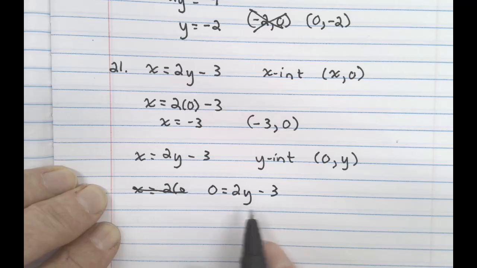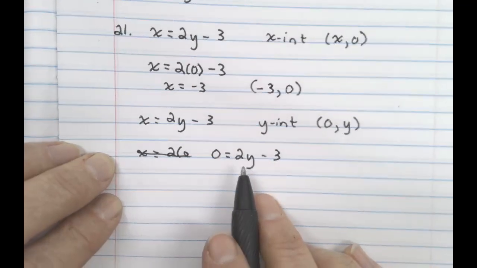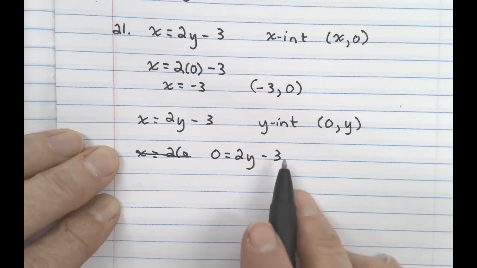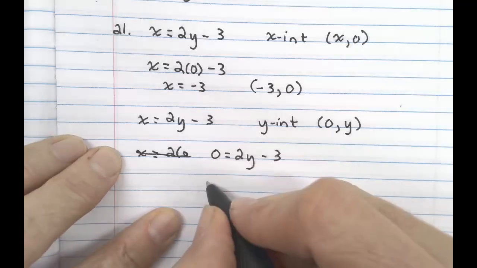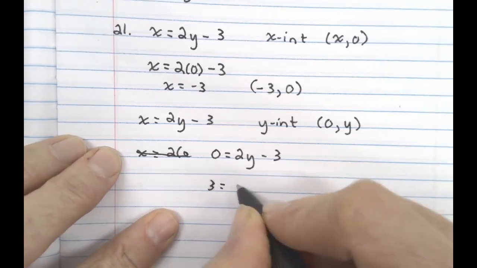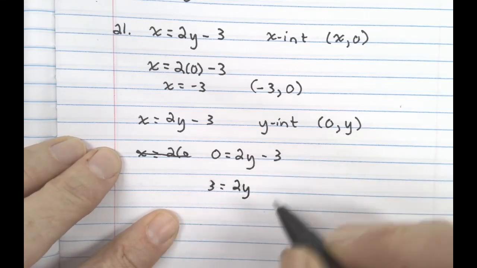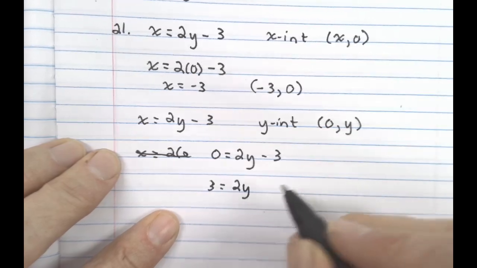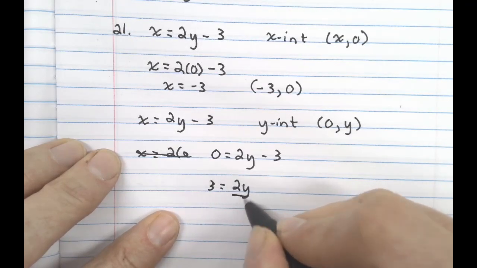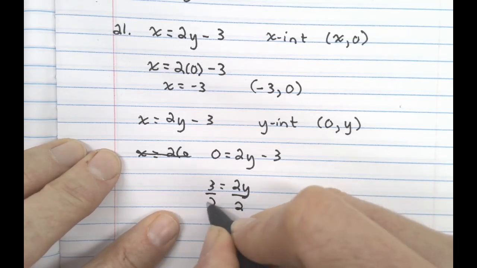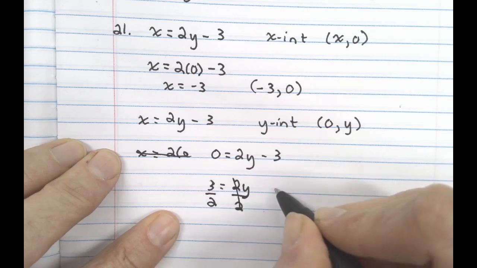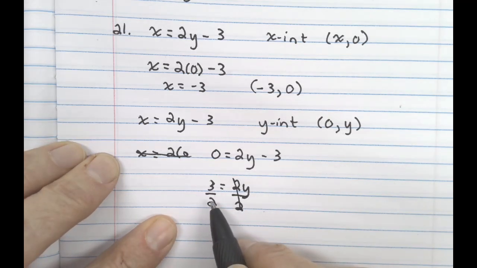Here we're going to have to do a little algebra I didn't have to do last time. To find y, I'm going to have to move the 3 over to this side. So I get 3 equals 2y. And then I'm going to have to divide both sides by 2. So here we're going to end up with a fraction, and that's okay. It's going to be 3 over 2. Again, not the answer.